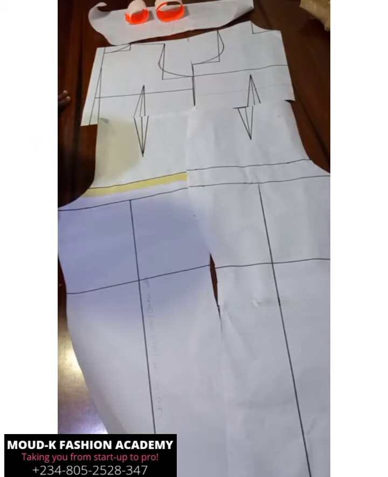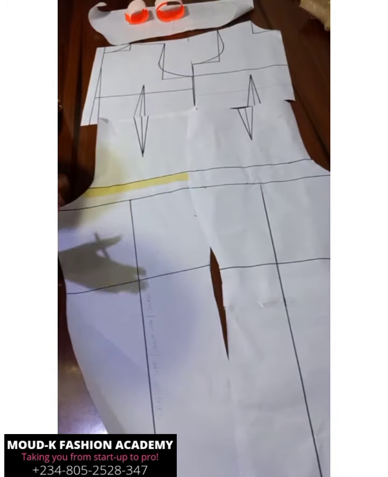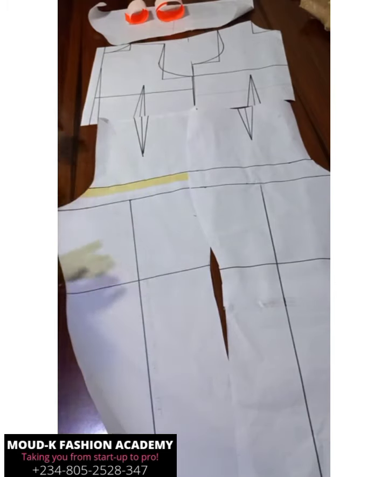In this tutorial, I'll be showing you how you are going to cut and sew your jumpsuit. Now, for you to be able to make a perfect jumpsuit, you must know how to draft your trouser block perfectly. And if you do not have an idea on how to do this, I'm going to leave a link at the end of the tutorial that will teach you how to make a perfect trouser.